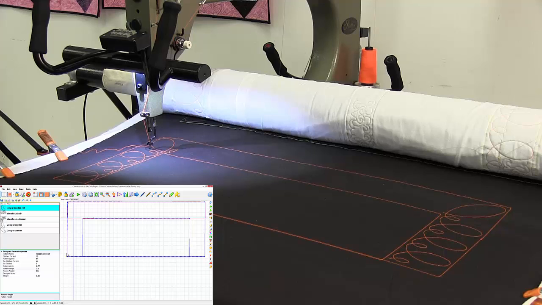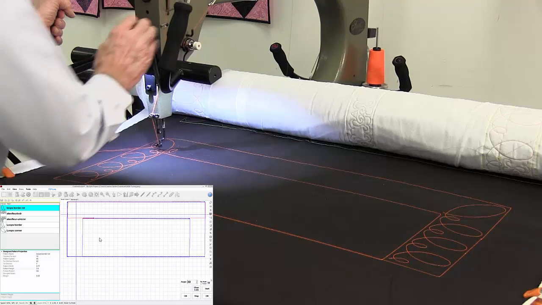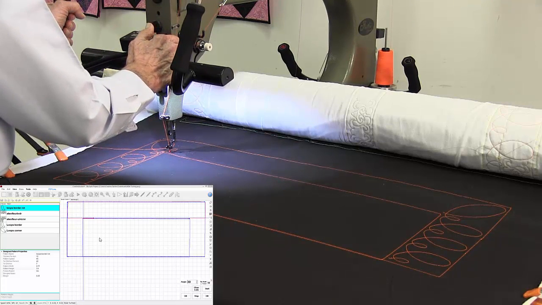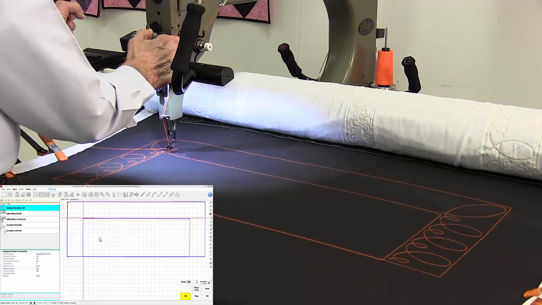So okay, now that I have that set, the next step I want to do is go to point line, and I want to make sure I'm on line, and it is. So I'm going to left click that point to point icon and move my laser right over where this last stitch was at and click OK.